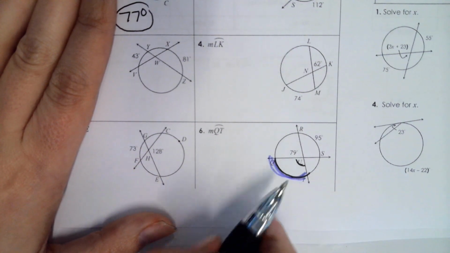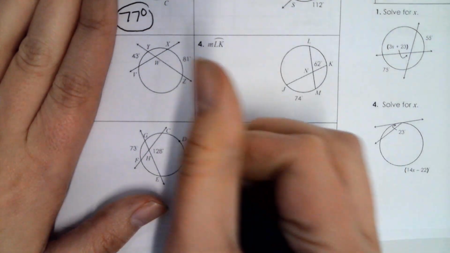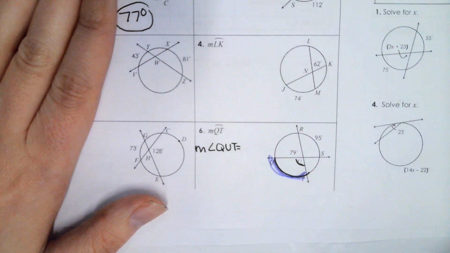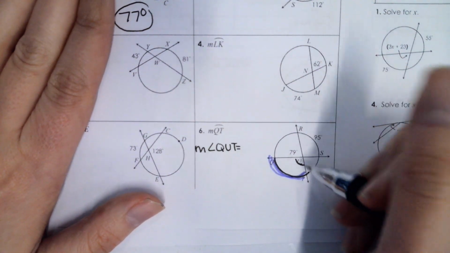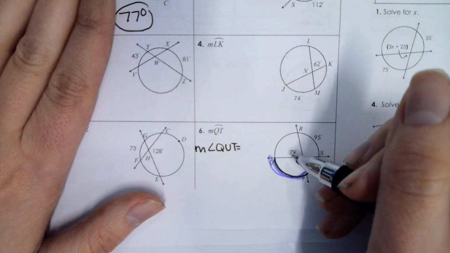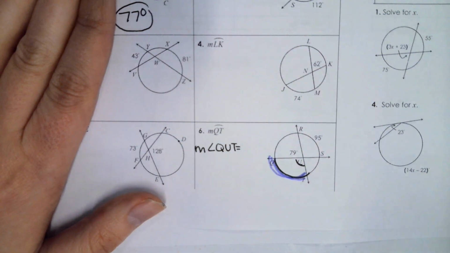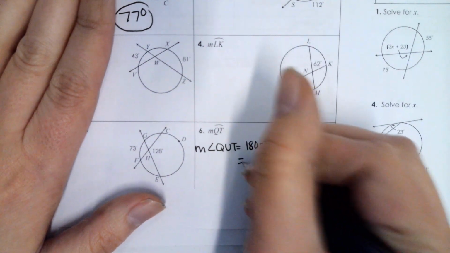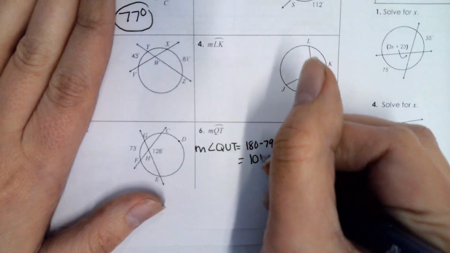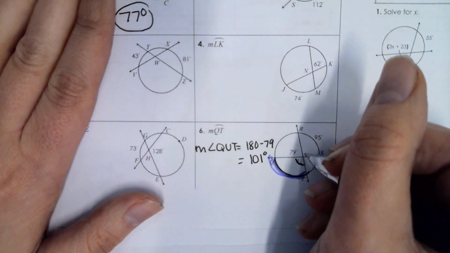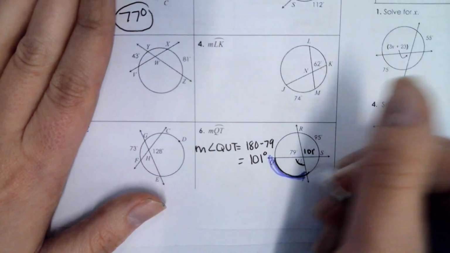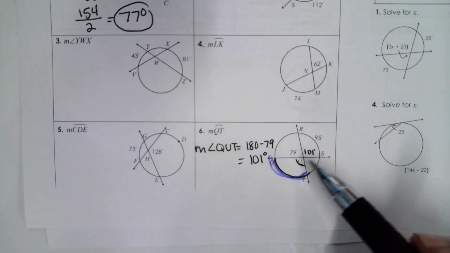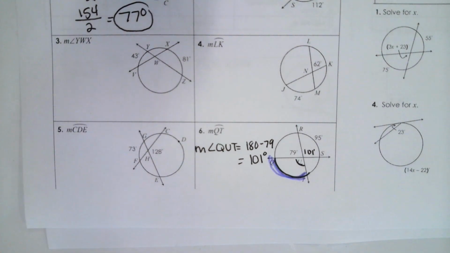So that angle is QUT. Let's find the measure of QUT. Because I have its supplement, the angle that's right next to it, I would just do 180 minus 79. And I get 101 degrees. So both of these angles right here at angle U, the ones that are across from each other that open up to QT and RS, those are both 101.